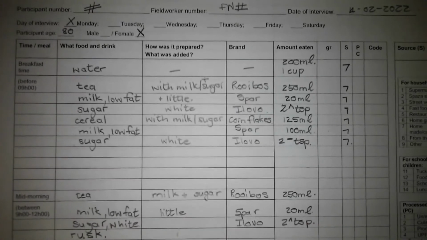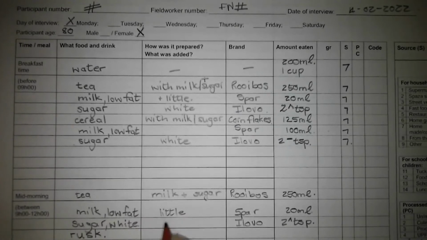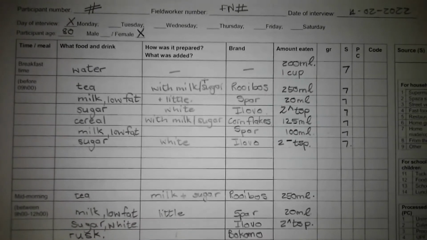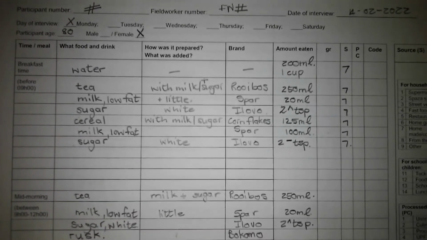They had a rusk. I say it was a Pocomo rusk. It was purchased. So it was from the supermarket.